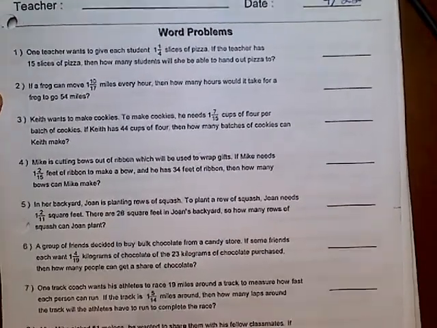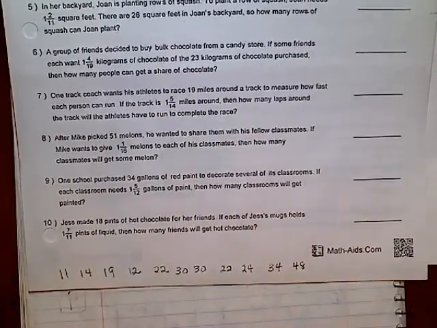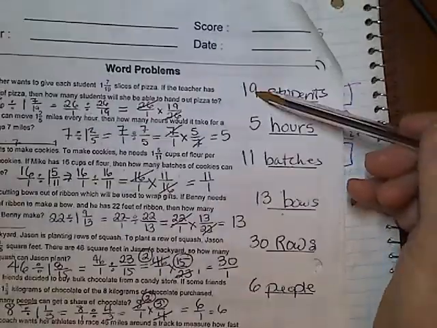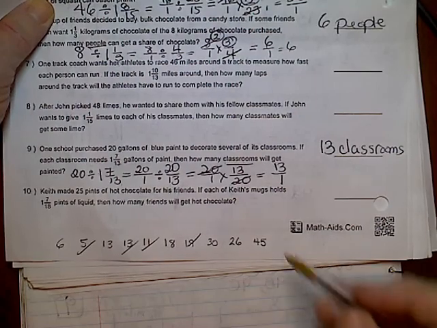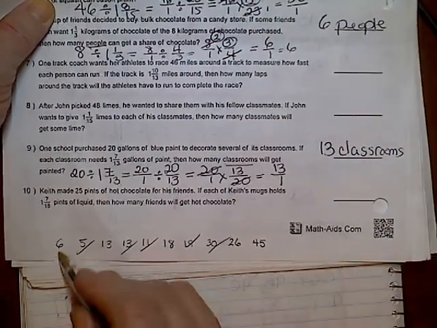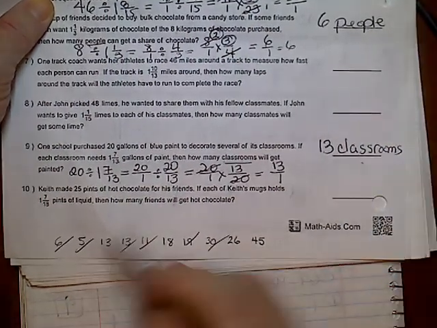And then, again, make sure that you are checking off your answers. I did not do that, only because I shouldn't assume that I'm always right, because I'm not. There's 19, there's 19, there's 5, there's 11, there's 13, there's 30, there's the 6, and there's another 13.